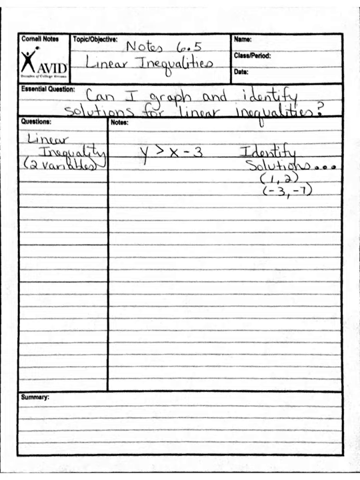So we're going to identify some solutions. We're going to see if these solutions work. So I have given you this 1, 2. The 1 stands for the x. So where the x is, I'm going to put the number 1 in there. And the 2 stands for the y. We're going to see if this is a true statement. Is 2 greater than 1 minus 3, which is negative 2? Is that a true statement? Is 2 greater than negative 2? Yes. So this is a solution.